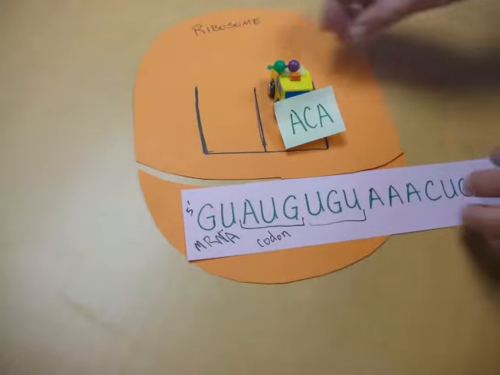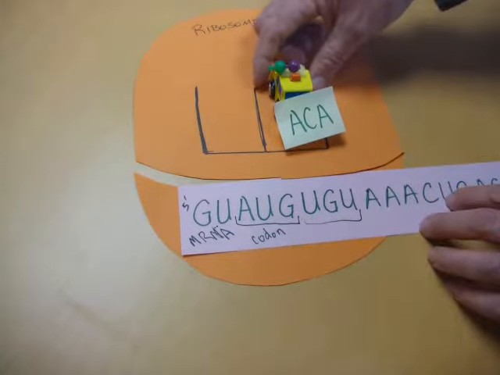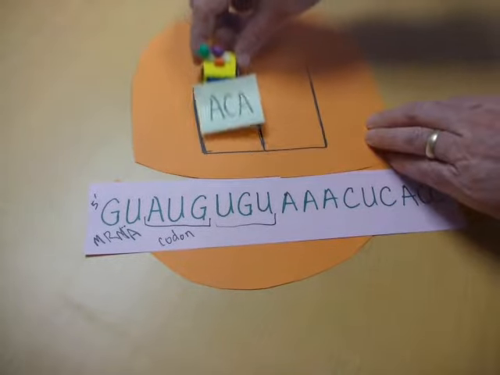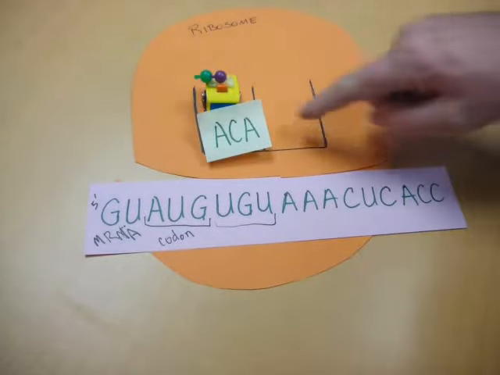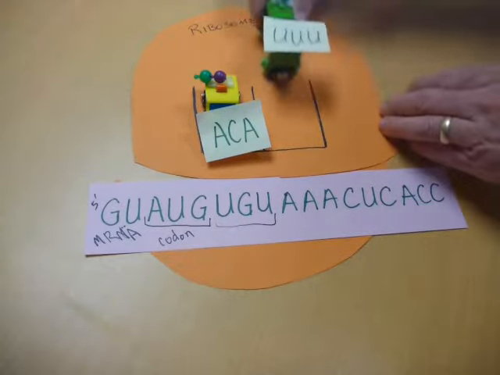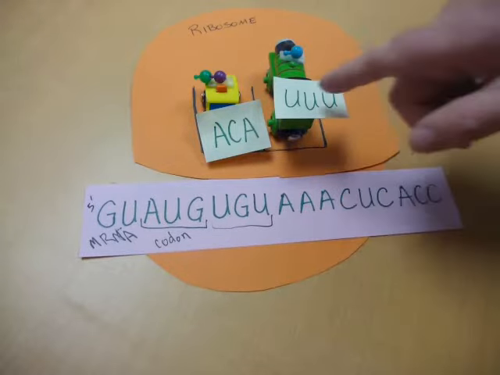Now this is kind of the weird part that doesn't quite work in reality, which is this is going to shift, so he needs to park over here now. Now we have a free parking spot, so we need another amino acid, and we need an anti-codon that matches. So complementary to AAA is UUU.